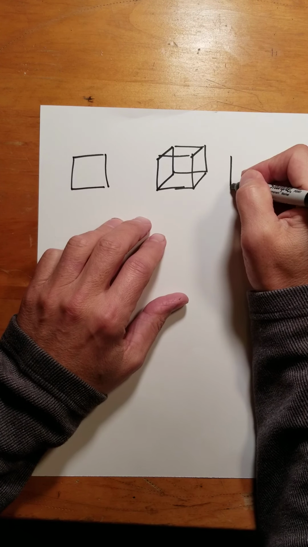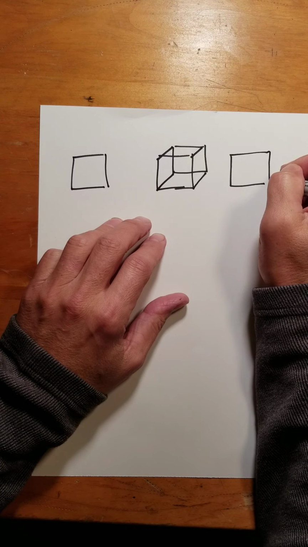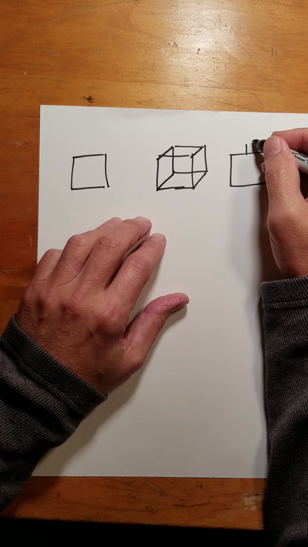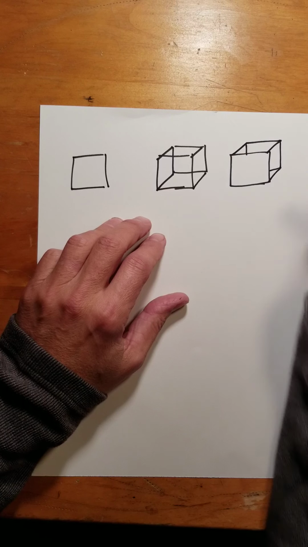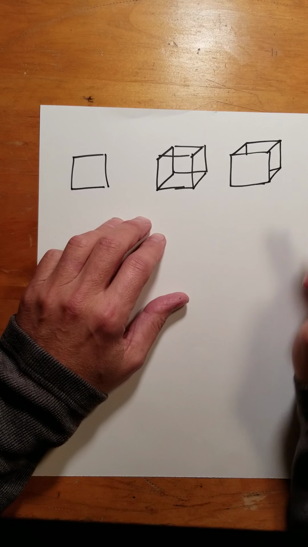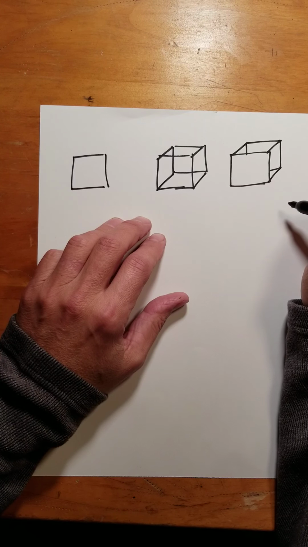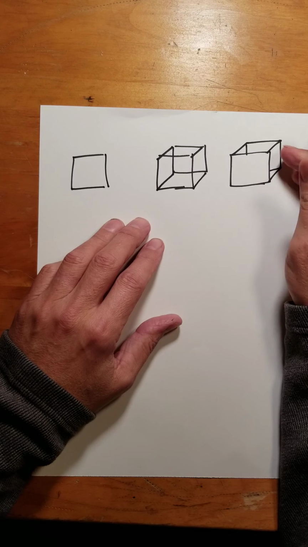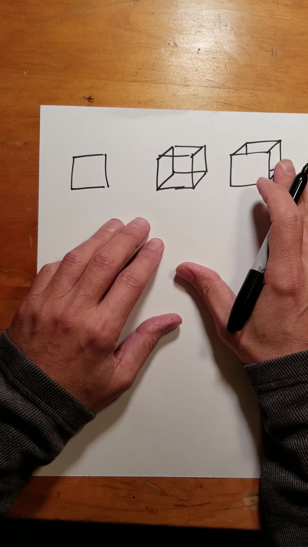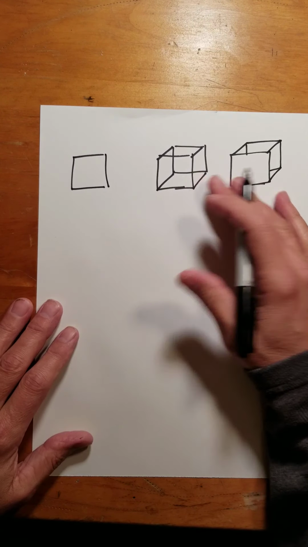If you wanted to make it where it wasn't see-through, then you're going to just draw the shape on the outside here, and that's a cube that's not see-through. It's kind of slightly see-through there, and a little bit here, but that makes it look more like a solid as opposed to see-through.